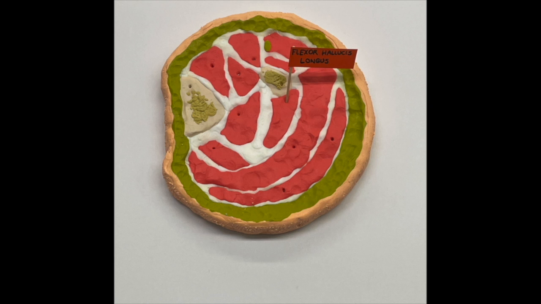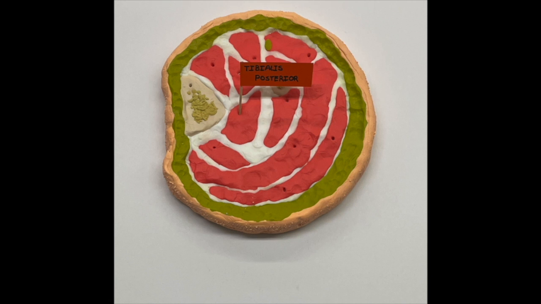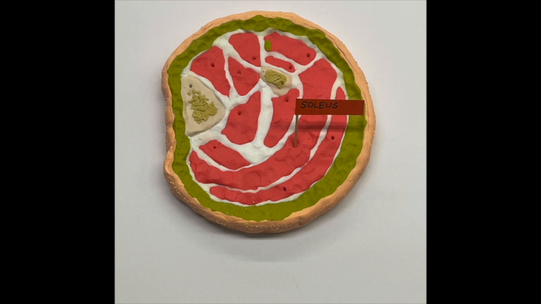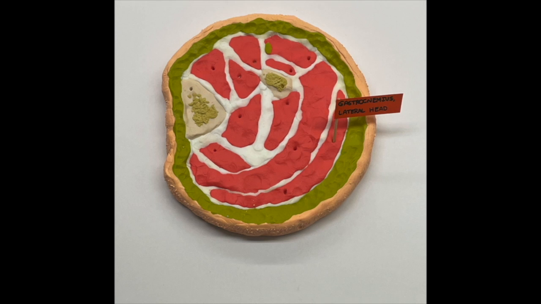This is the flexor hallucis longus. It flexes the great toe, helps to supinate the ankle, and is a very weak plantar flexor of the ankle. This is the tibialis posterior. The principal inverter of the foot, it also adducts the foot, plantar flexes the ankle, and helps to supinate the foot. This is the flexor digitorum longus. It flexes the toes 2 through 5, and it also helps in plantar flexion of the ankle. This is the soleus. This is a powerful plantar flexor of the ankle. This is the gastrocnemius, medial head and lateral head. It is a powerful plantar flexor of the ankle.